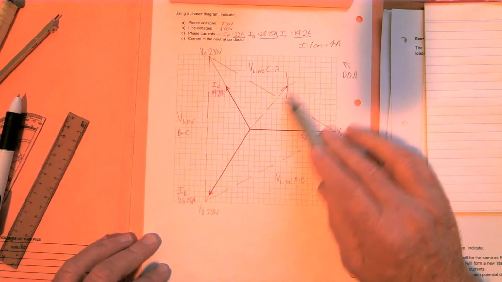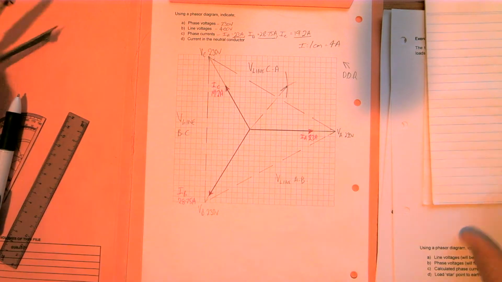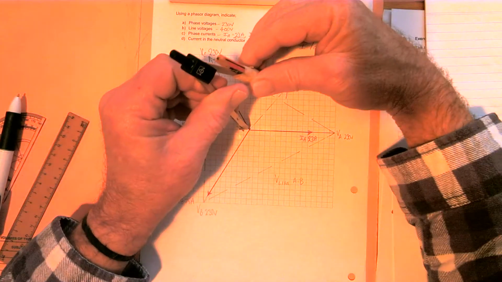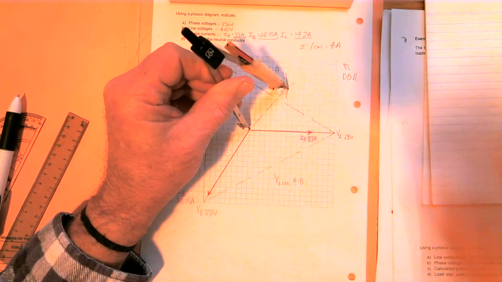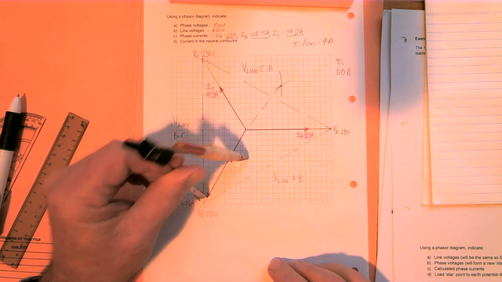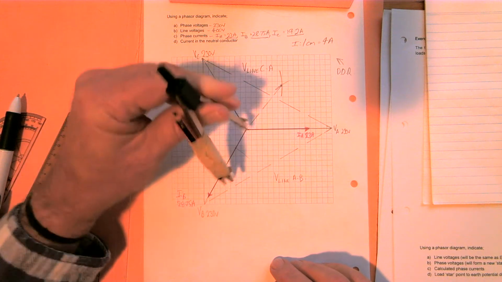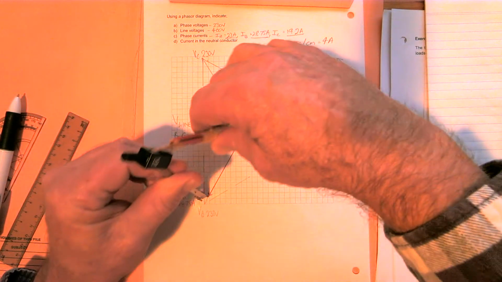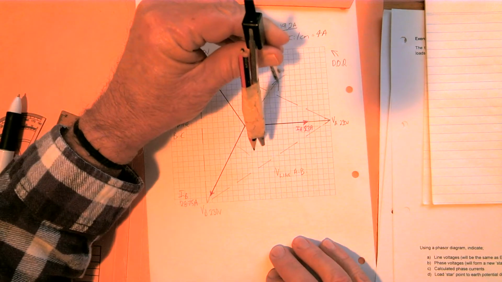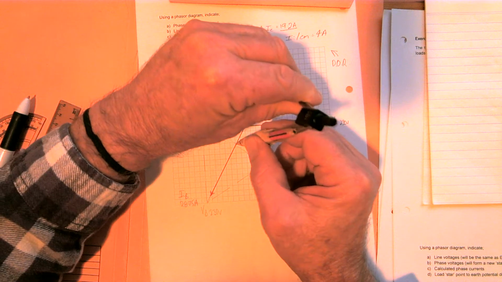So now you've got to add this resultant to the value of IB. So again, we get the compass out, get the length of that resultant there, come to the tip of IB and scribe an arc, and then we get the length of IB, come to the tip of that resultant there and scribe an arc.